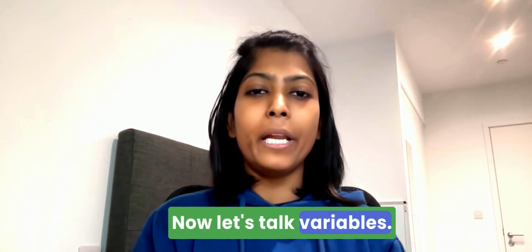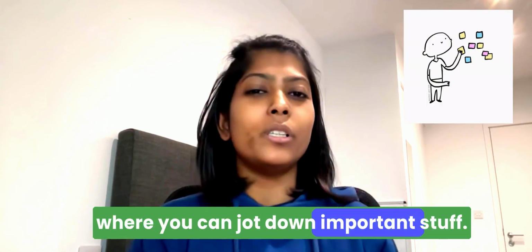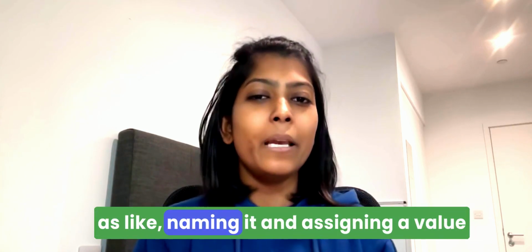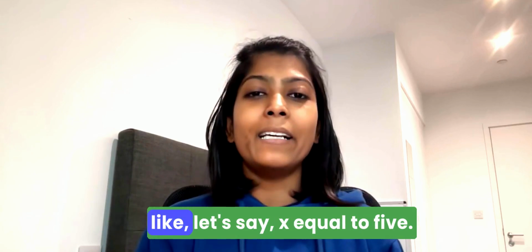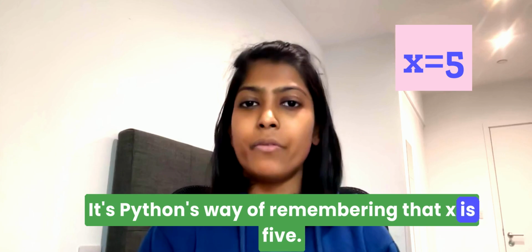Now, let's talk variables. They're like digital sticky notes where you can jot down important stuff. In Python, creating a variable is super easy. It's as simple as naming it and assigning a value. Like, let's say x equals 5. It's Python's way of remembering that x is 5.